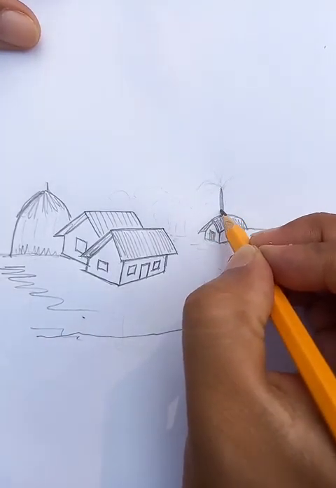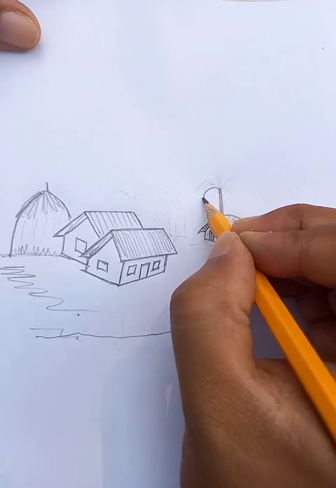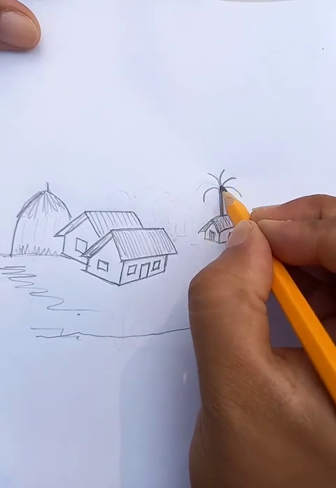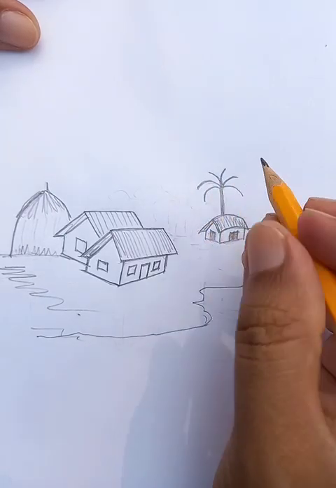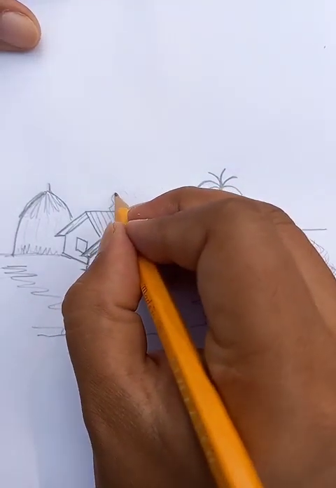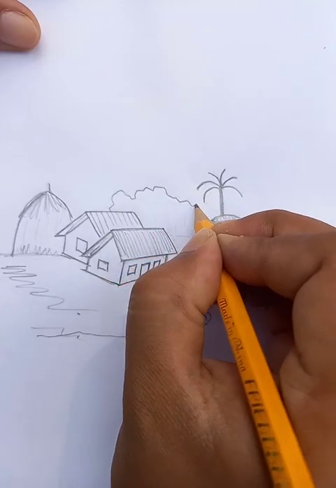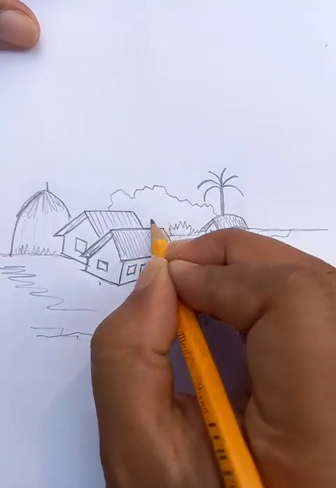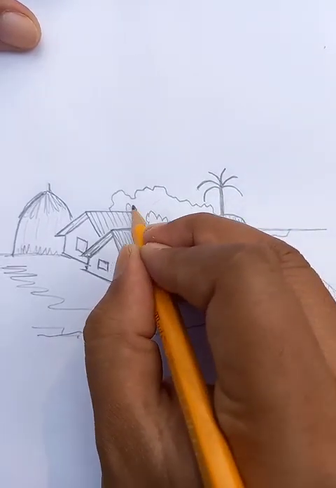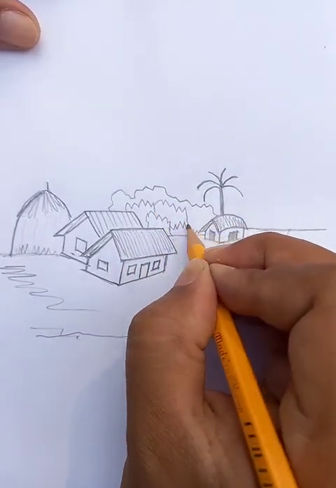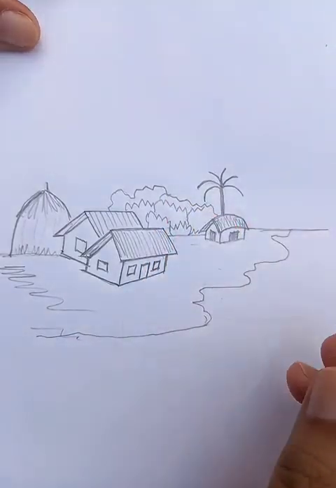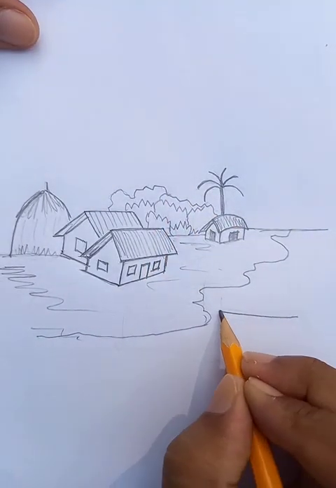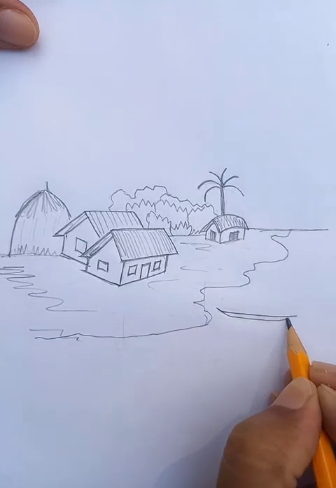You can see a tree, and a few other tree lines which you can see from a far distance. Some bushes you can see here. There may be variable shades in all the drawings. Also you can put a boat in the banks.